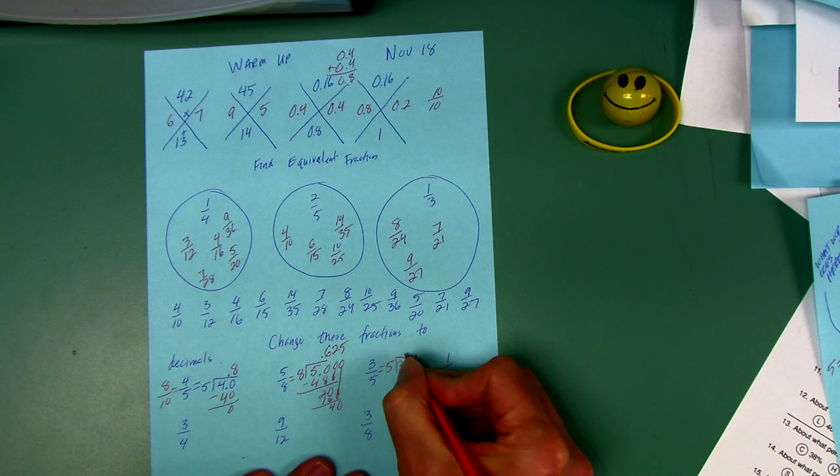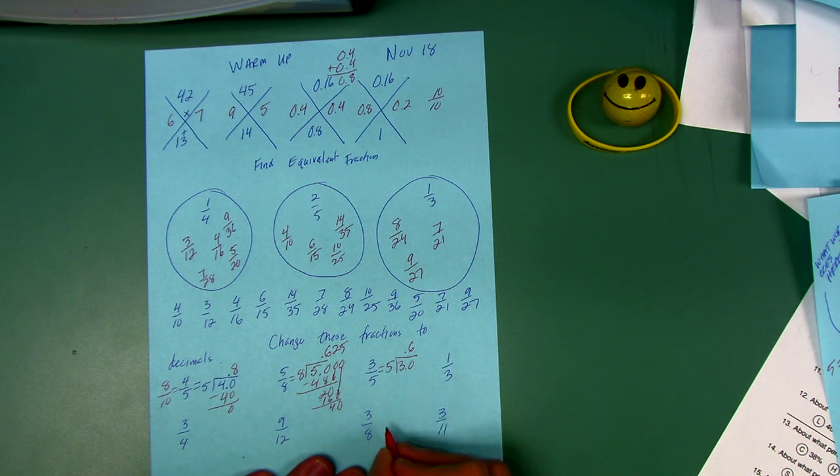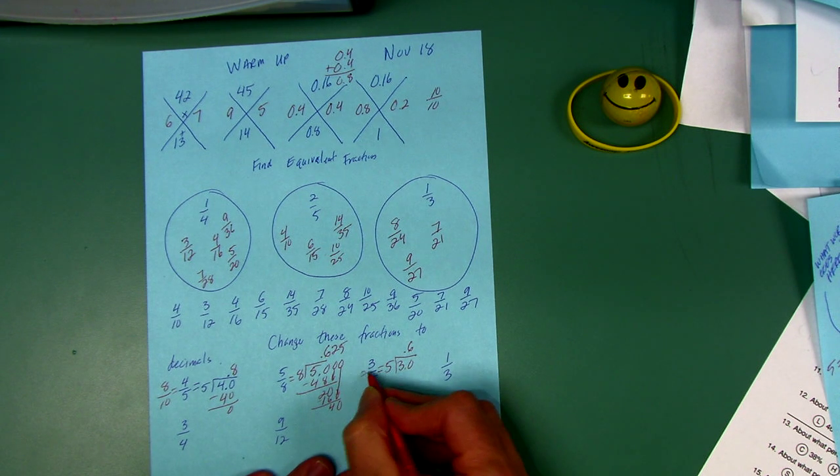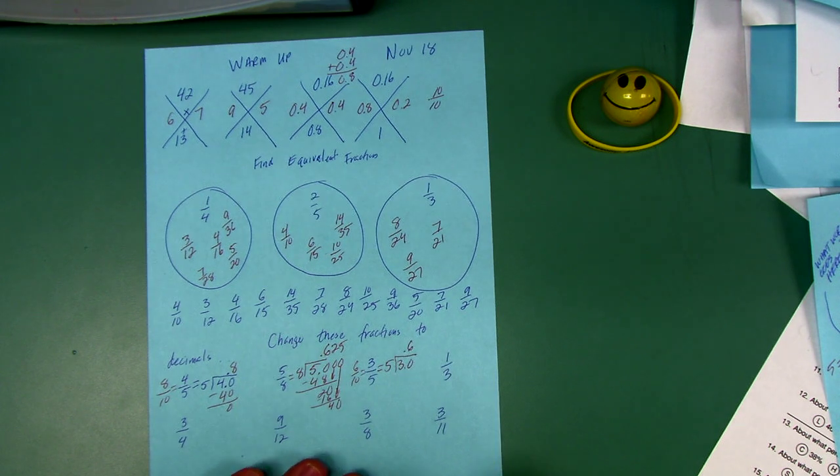5 goes into 3, it won't fit. Add a decimal, bring it up, add a 0. 5 goes into 30 6 times. And again, 3/5, multiply the top and the bottom by 2. 3/5 is equal to 6/10.